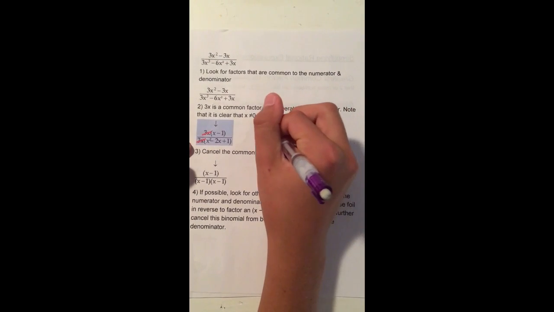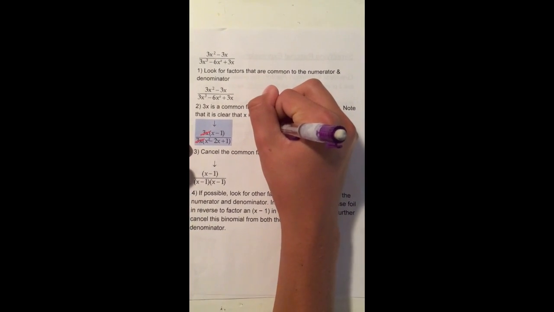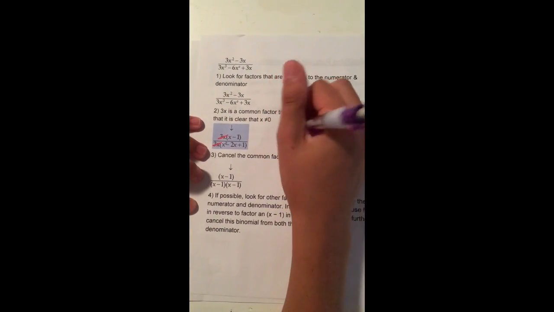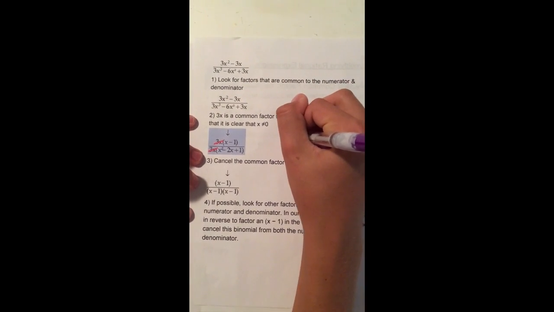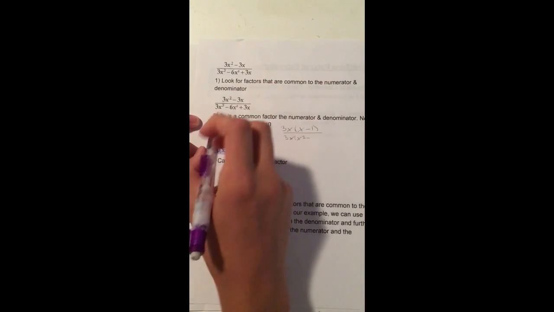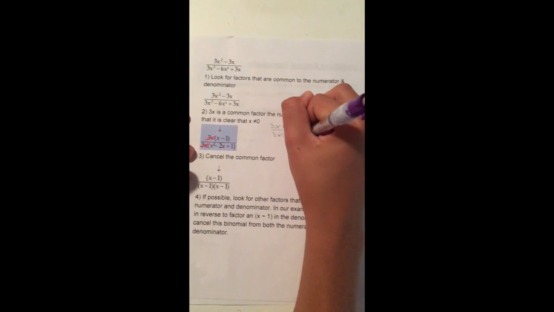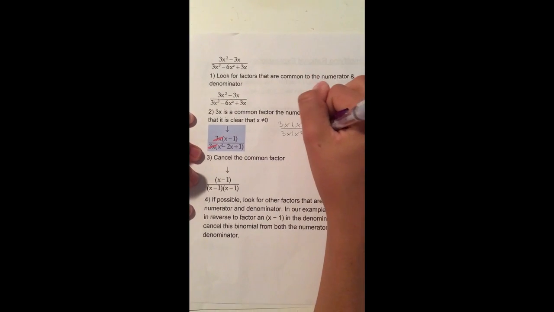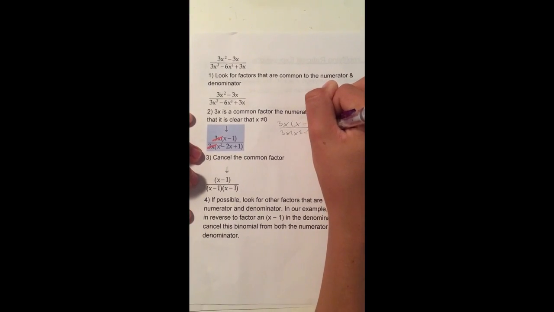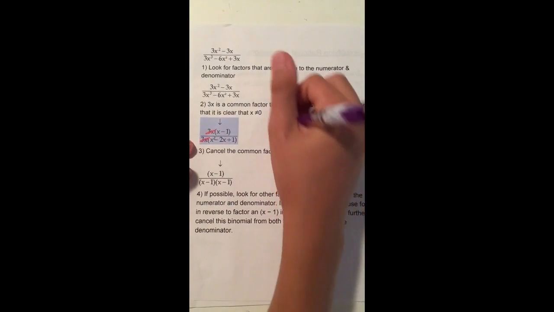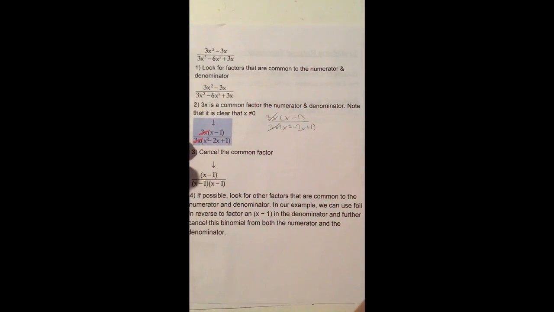And then you're going to put that over 3x. So right here, it would be 3x squared, or actually it would just be x squared. So x squared, and then you're going to subtract, so that makes it 2x. And then you're going to take the last one, and then you just add 1. So that's completely factoring it out right here. And then what you're going to do is just cancel the common factor that they have. So you're going to cancel it out right there.